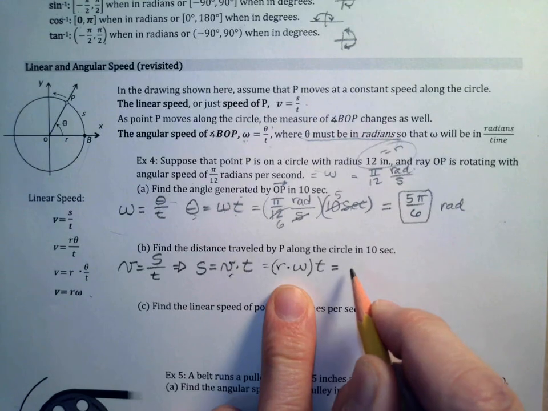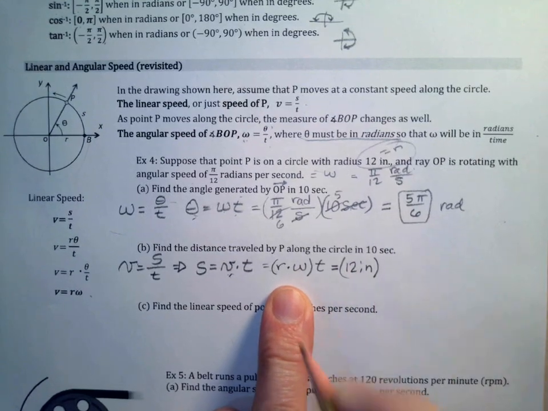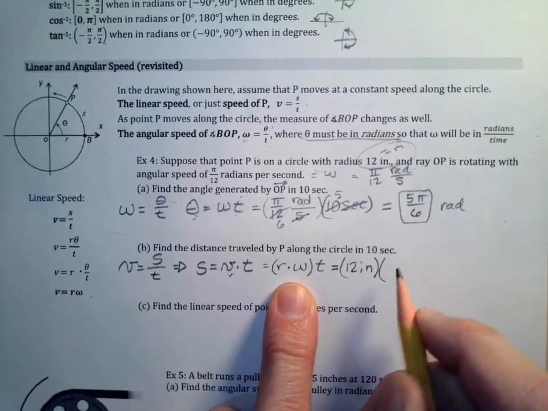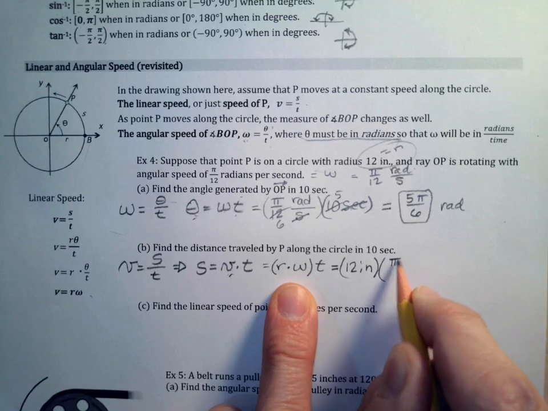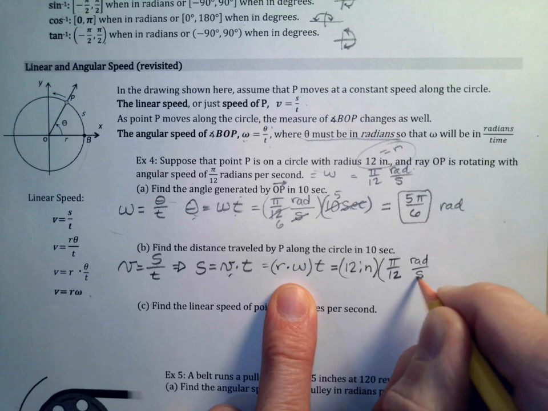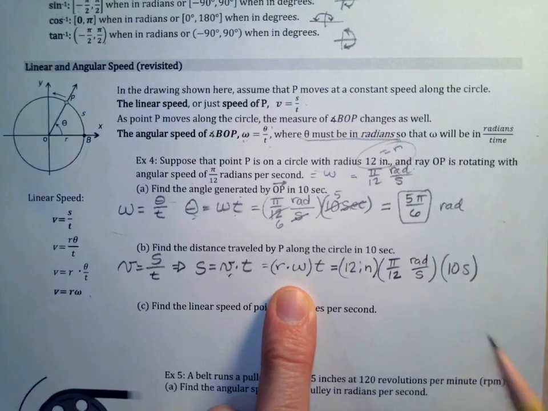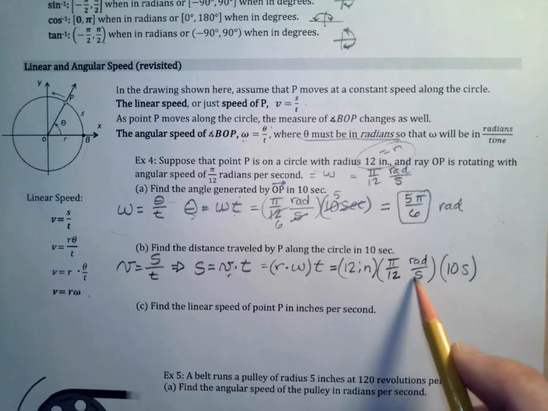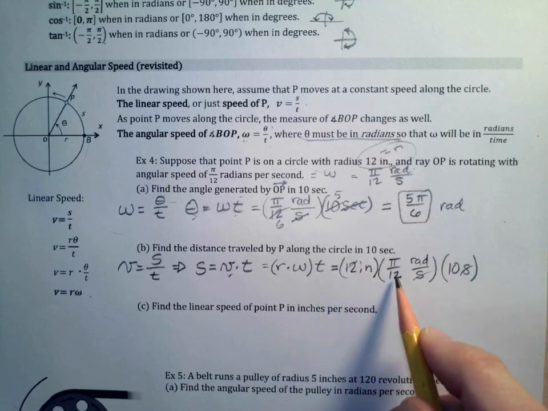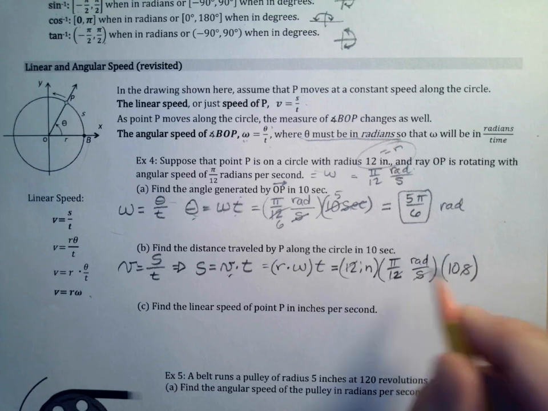All right, and so let's plug that in. We have 12 inches as the radius. And again, you keep your units here. Omega, in this case, is pi over 12 radians per second. And then 10 seconds is the time. And so you can see seconds are going to cancel with seconds, 12 will cancel with the 12. And so it looks like our answer should be what? 10 pi.